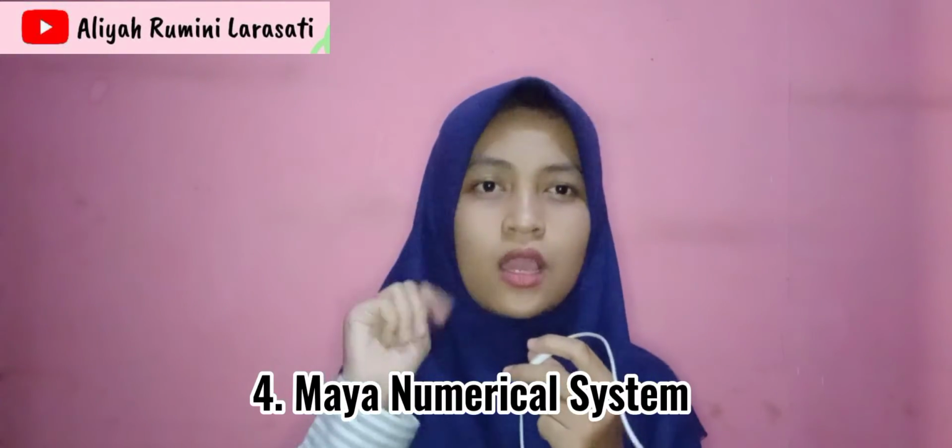The fourth one, Maya numerical system, around 3000 BC. The Maya civilization had settled in the Central American region from about 2000 BC, although the so-called classical period was from about 250 BC to 900 BC. The writing or number developed by the Maya are very strange in shape.